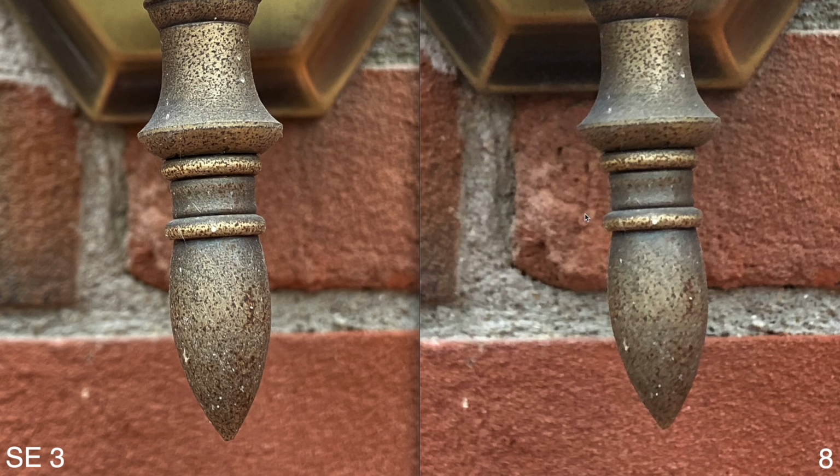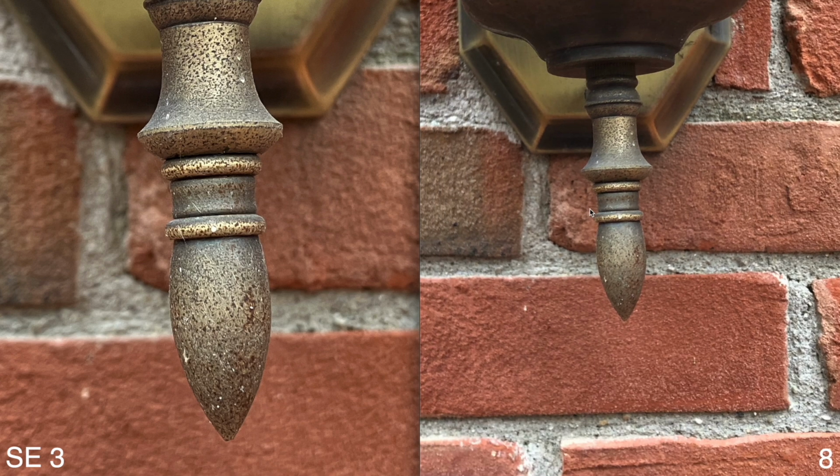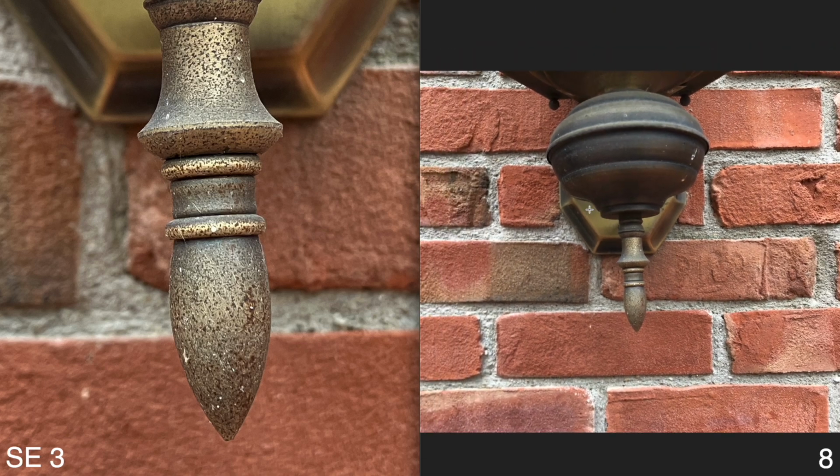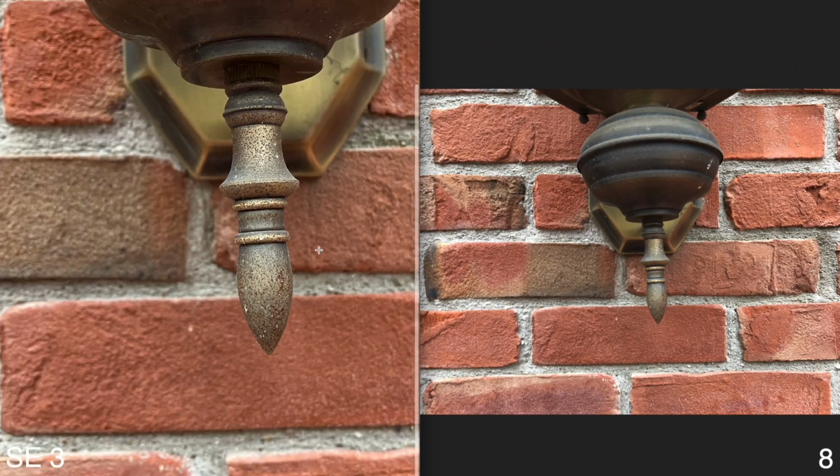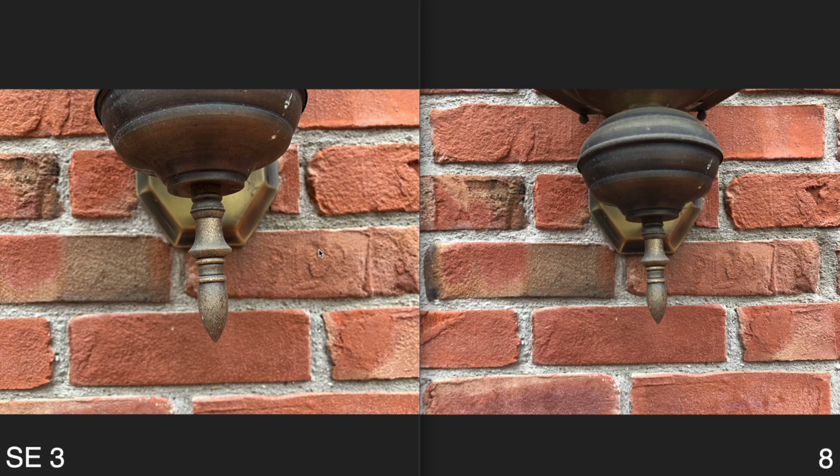When you're getting an iPhone SE3, you're going to be getting a lot more detail in these photos. Even though there's the same megapixel count and everything, there's something with that new Apple A15 Bionic chip that definitely makes these photos look a lot better than the iPhone 8's photo.